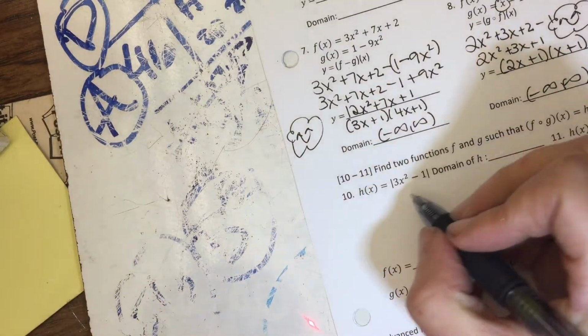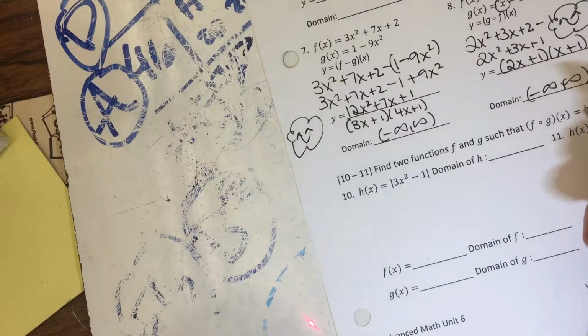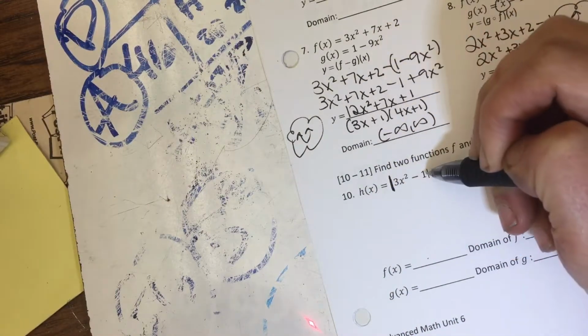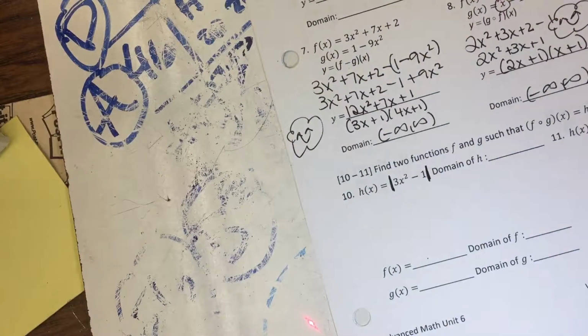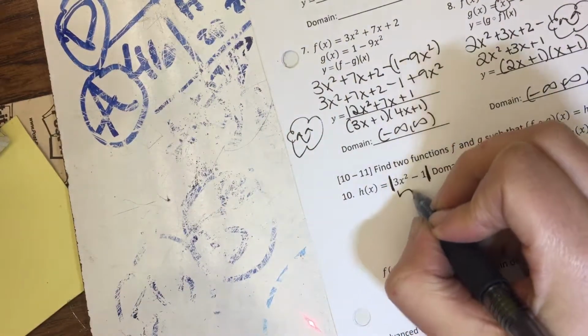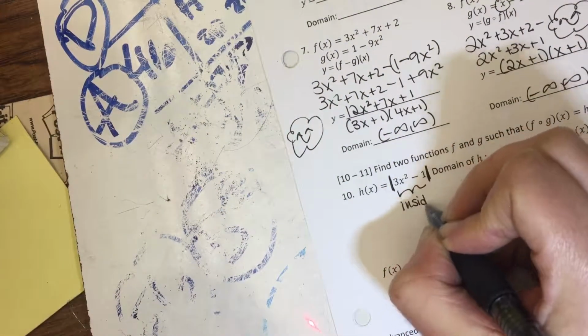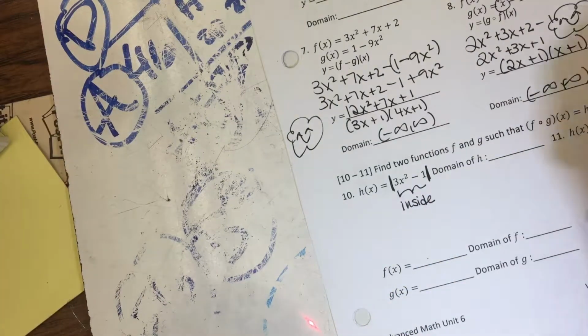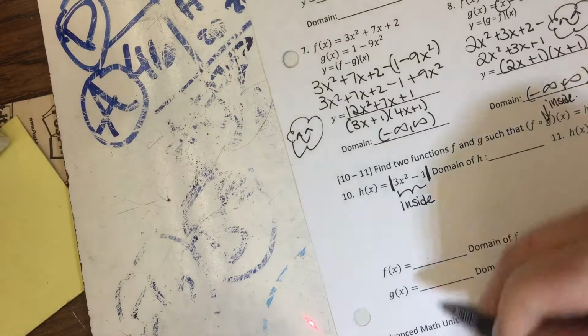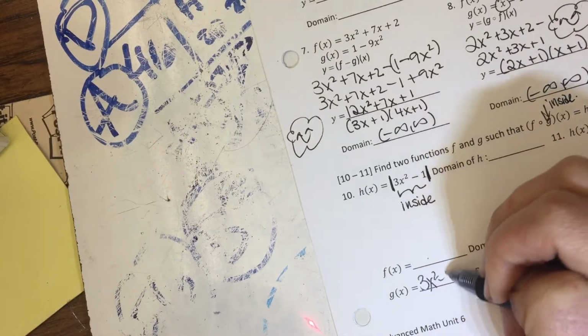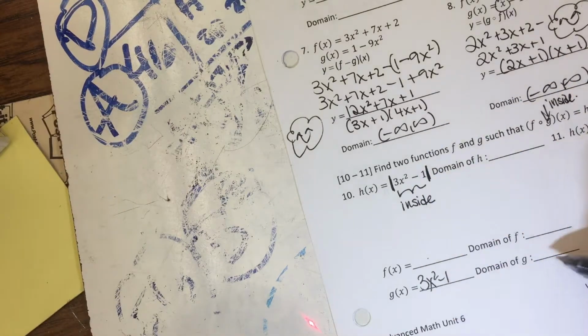Here, I'm looking for two functions, an outer and an inner. Absolute value is a grouping symbol, so I can see that this is my inside function, which would be my g of x, because this is what I want inside to be. So that would be 3x squared minus 1. That's a quadratic, so that's all reals.